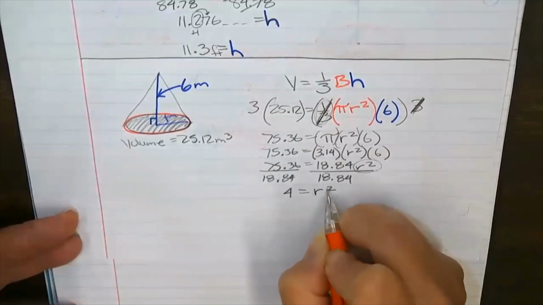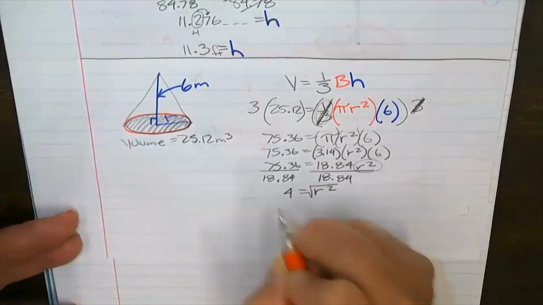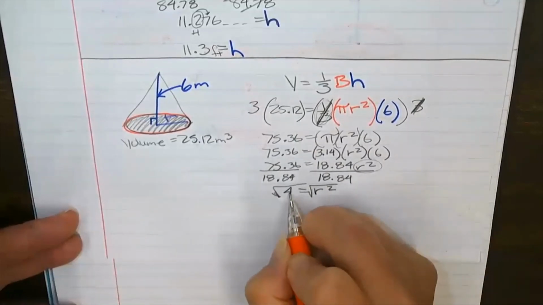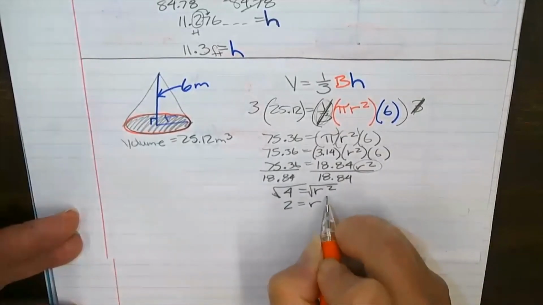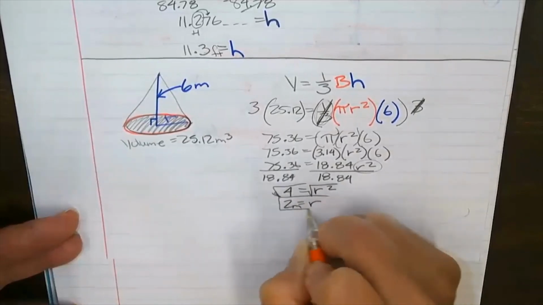We want r by itself. We want to get rid of this exponent 2. So I'm going to square root this. What I do to one side, I must do to the other. The square root of 4 is 2, and r. So the radius is equal to 2 meters.